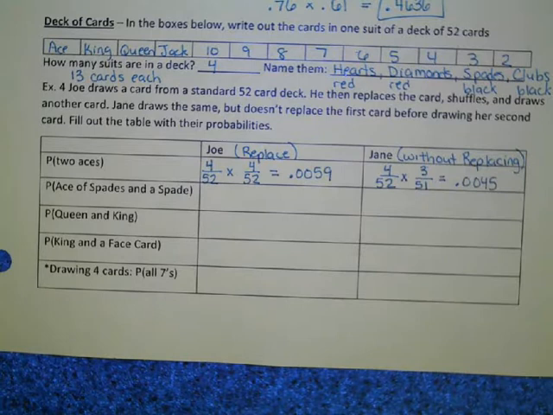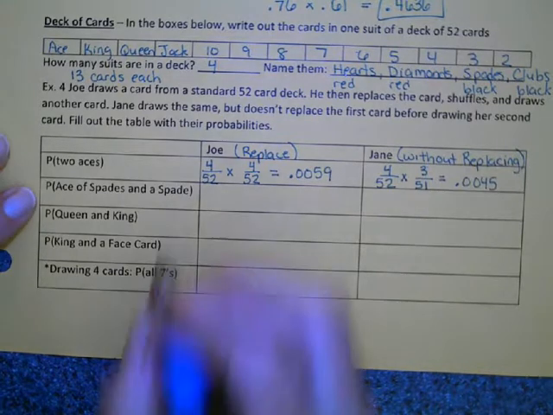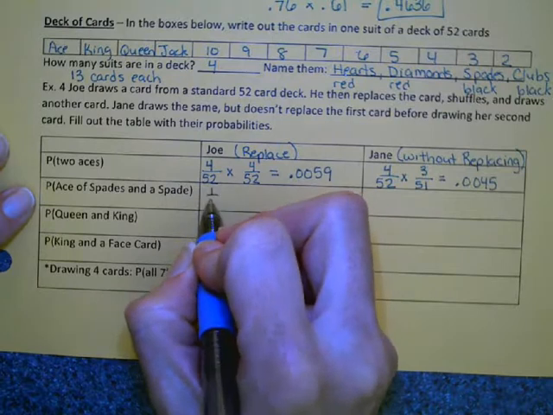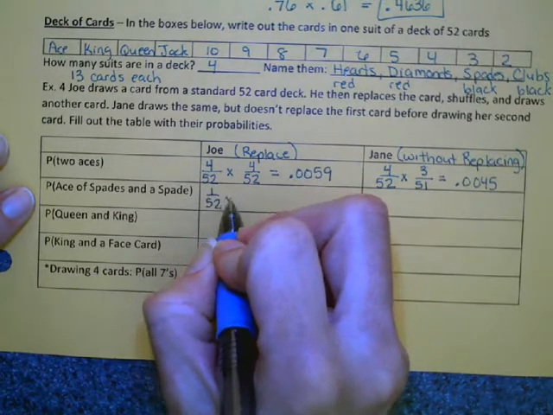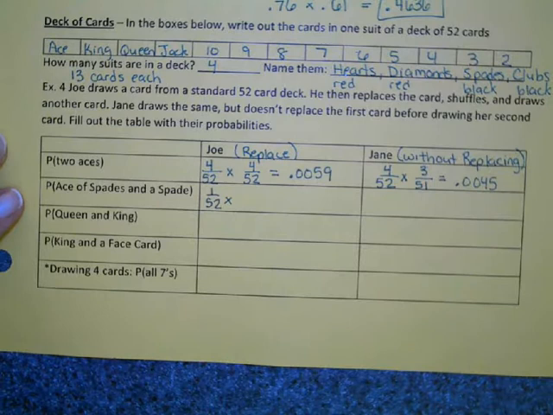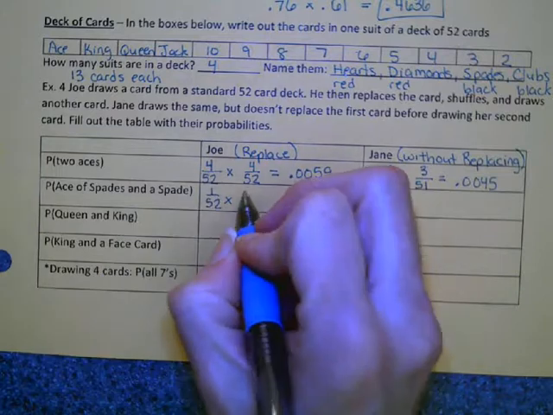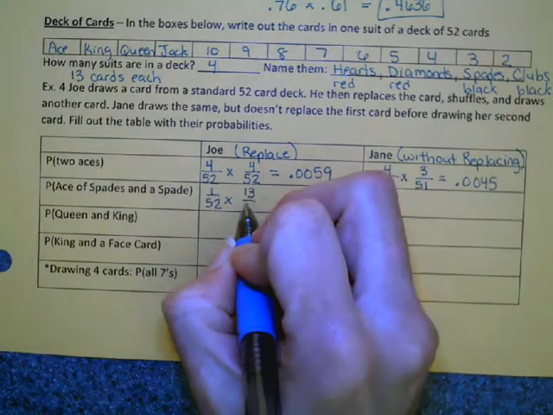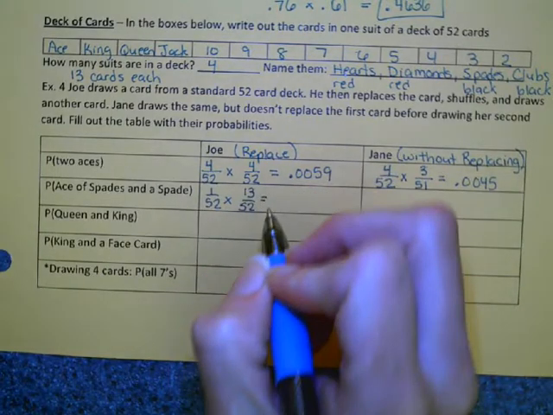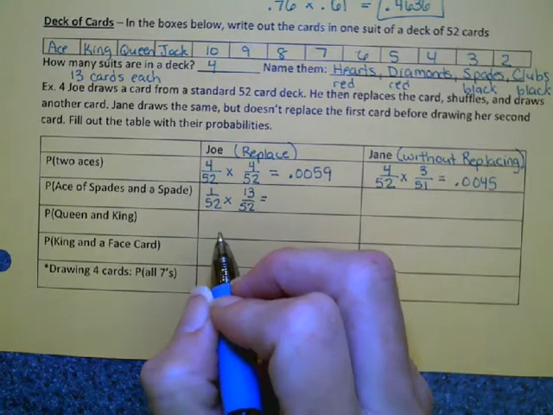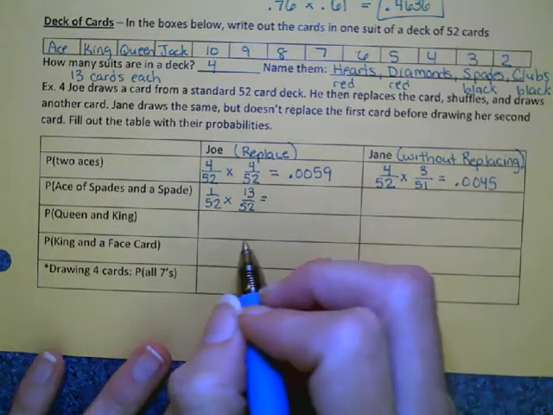This time, Joe is going to pull out an ace of spades. There's only 1 ace of spades in the deck. And he also wants to pull out a spade, but he puts that ace back, so there are 13 spades out of 52. So that gives us 0.0048.